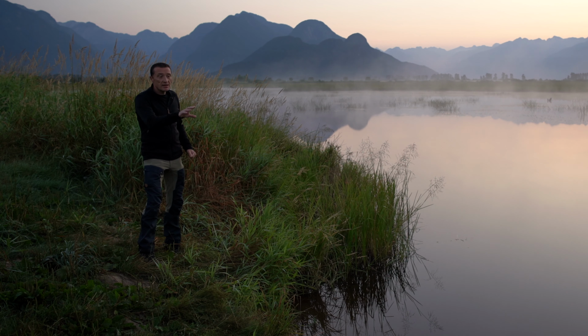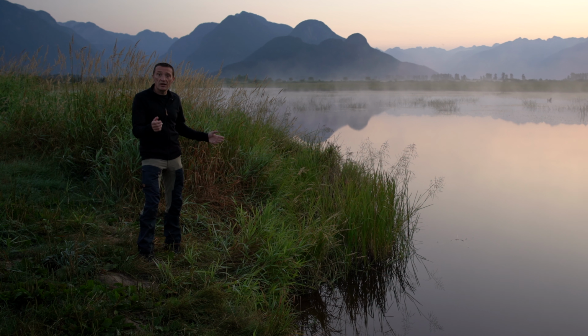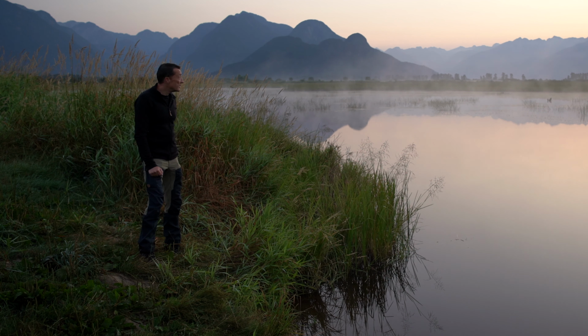The area I'm taking the photographs from is particularly messy. It's where people have been standing because you get a lot of fishermen here. So I'm going to have to try and cut out some of that mud and dirt and footprints and use these grasses to the best of my ability.